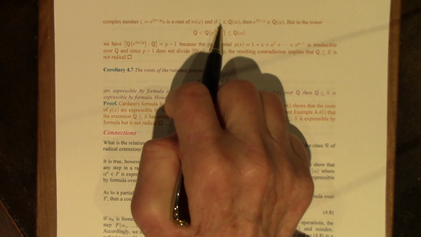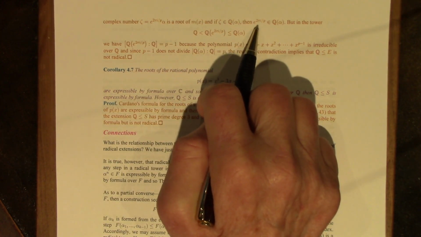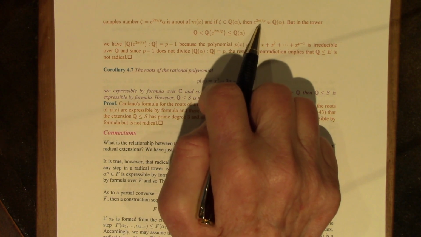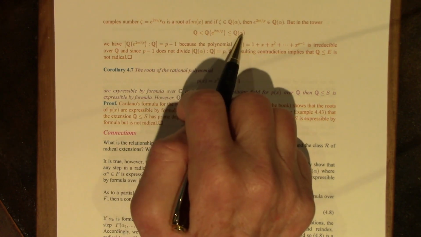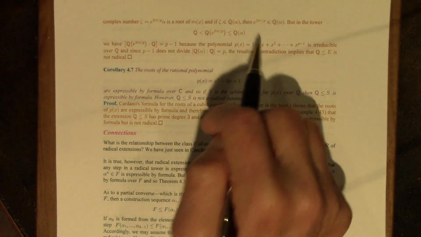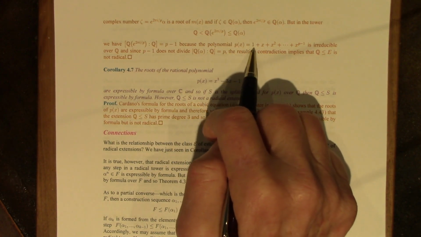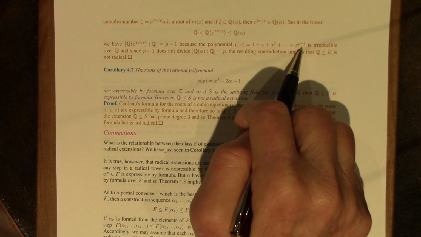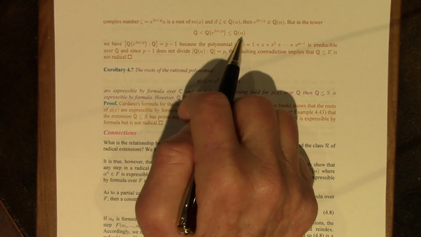And so if this root is in Q with alpha adjoined, then so is this complex number, e to the 2 pi i over p. But if you look at this tower, there's a big problem. The full degree is p, but the lower step has degree p minus 1. That's something we proved in the ring theory course. Basically, it amounts to the fact that this polynomial is irreducible over the rationals. Well, p minus 1 doesn't divide p.